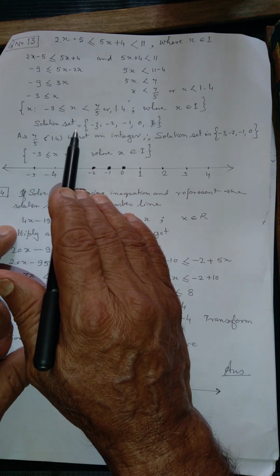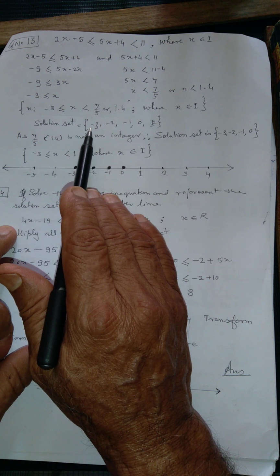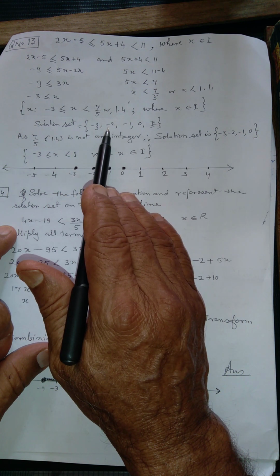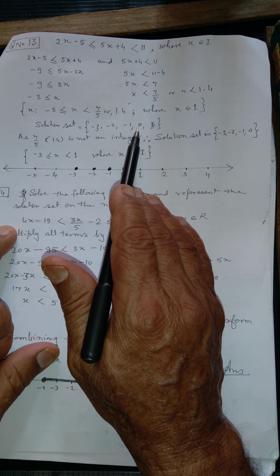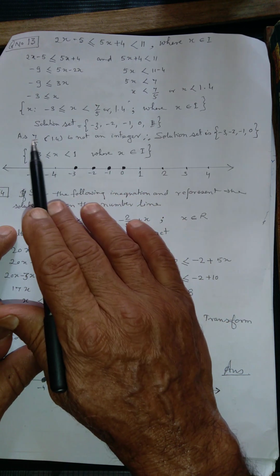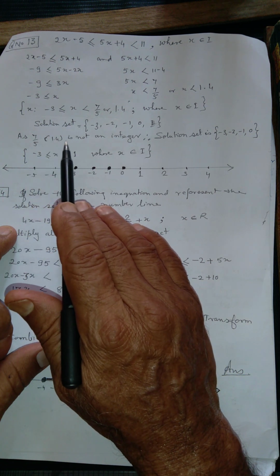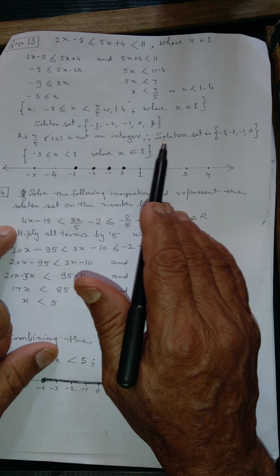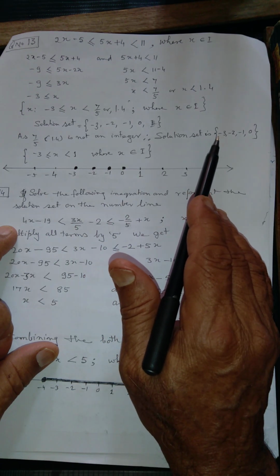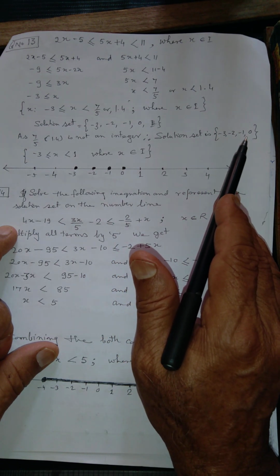Now the solution set, that is minus 3, minus 2, minus 1 and 0. As 7 by 5, that is 1.4, is not an integer, therefore the solution set is minus 3, minus 2, minus 1, 0.